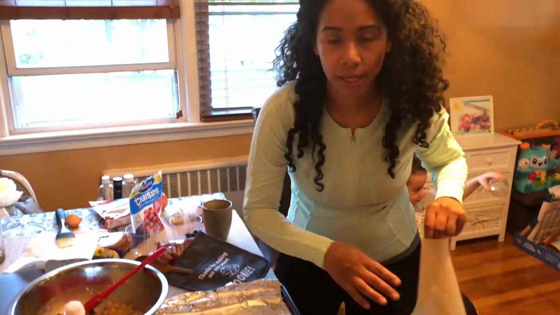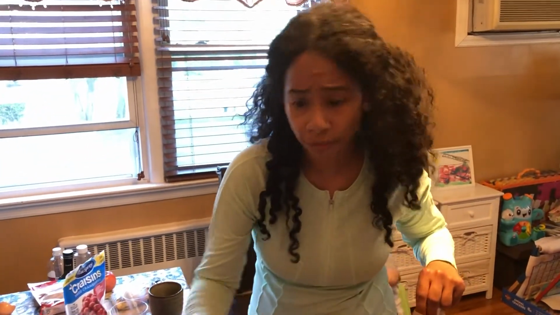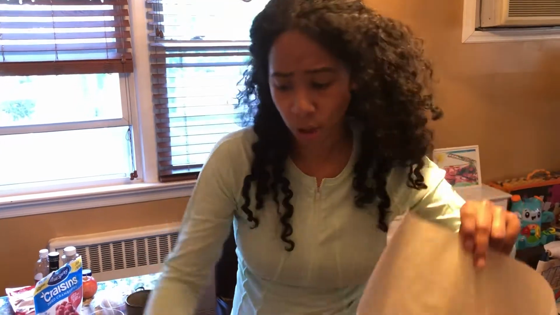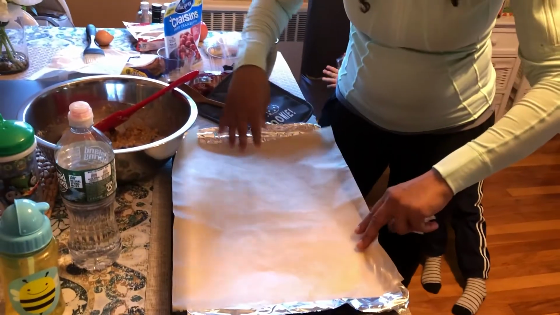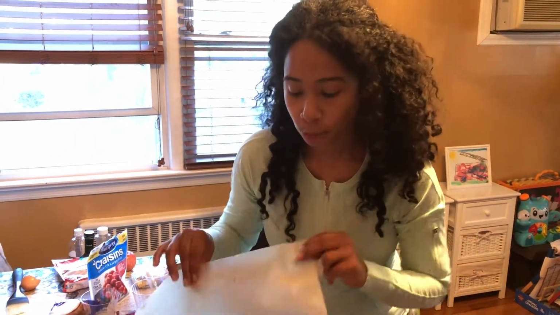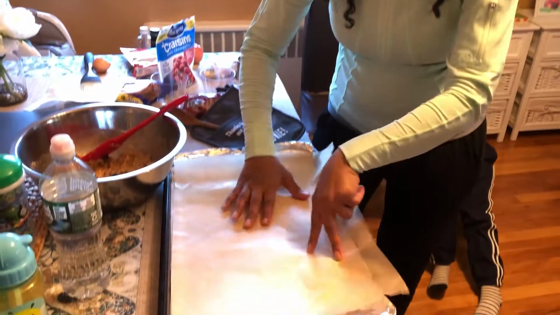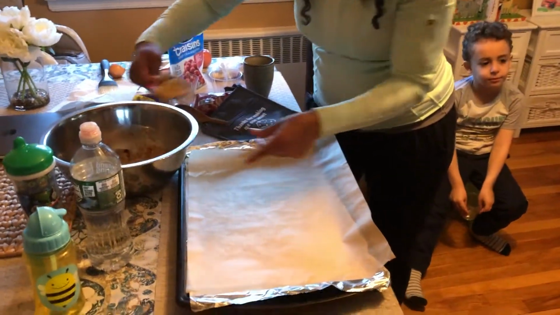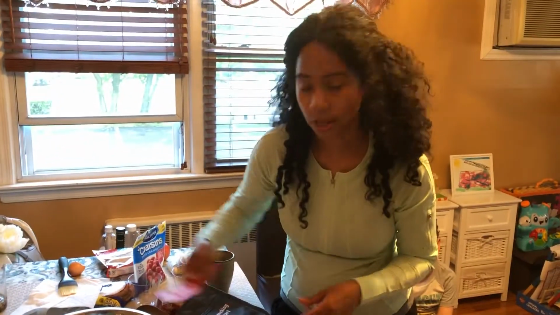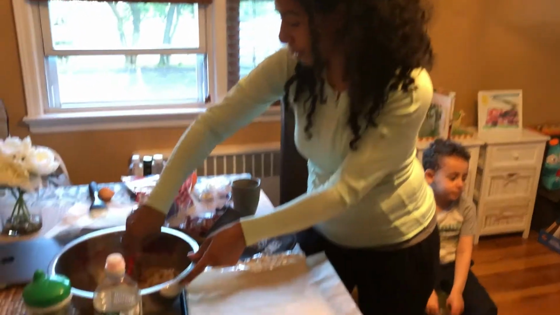So my advice is not to use foil only. Foil is good to protect your pan or your tray, but parchment paper, not wax paper, they are different. Parchment paper is really what you want to use so that when you're ready to get your cookies later, they actually come off.